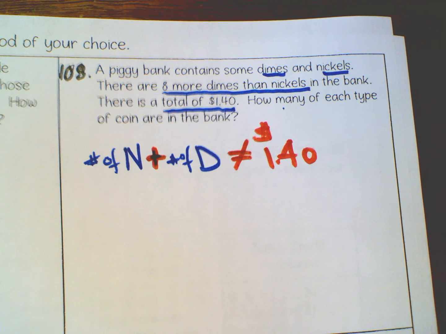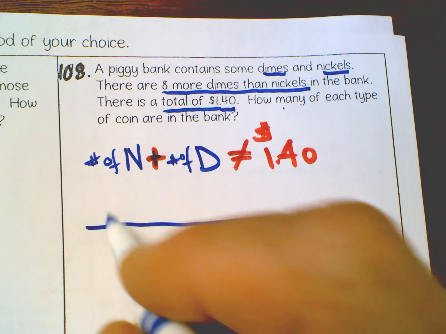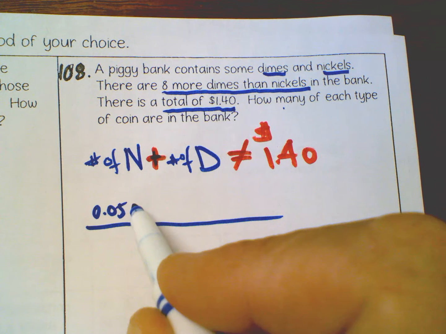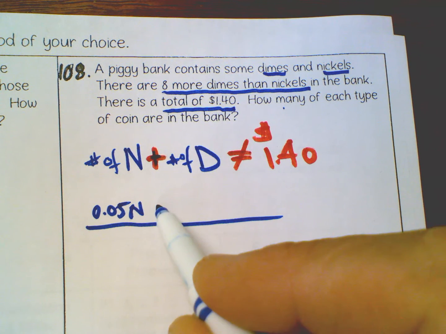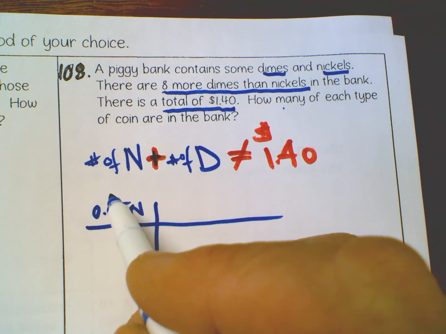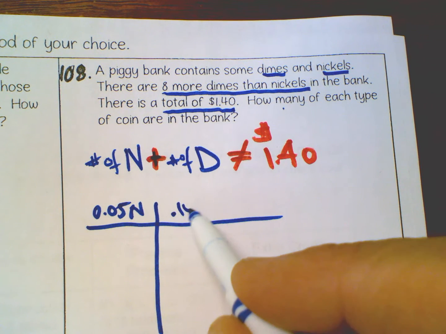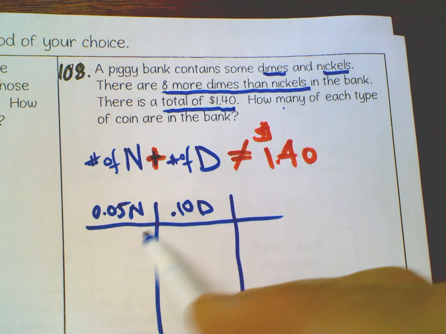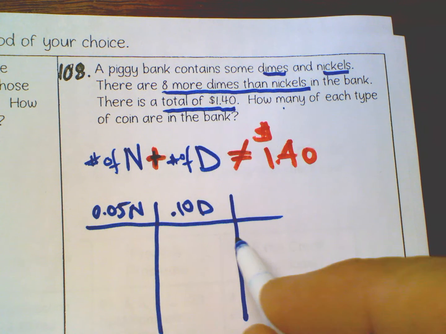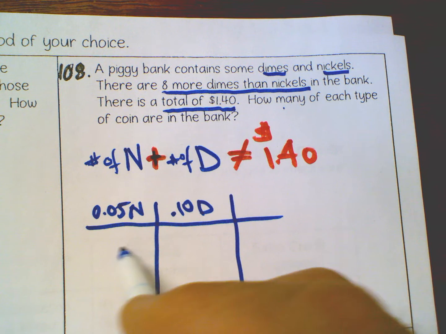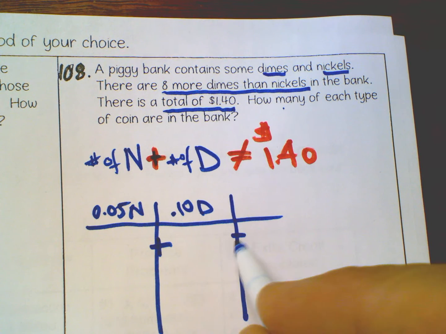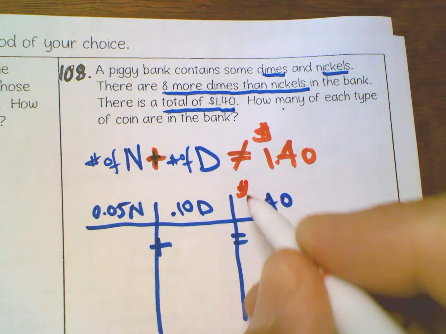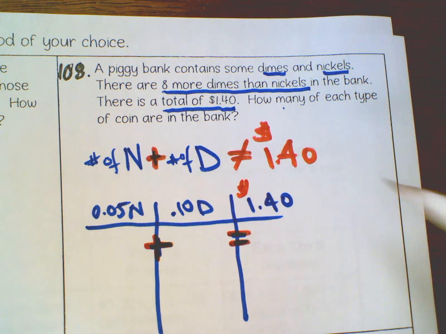So in my guess and check table, I'm going to have the value of the number. A nickel is 5 cents, so 0.05 times that N would be the value of the nickels. And the value of the dimes is 10 cents times the number of dimes. I would take those two values and add them up, and then see if I can get them to equal $1.40. That would be a more proper way of looking at the guess and check.